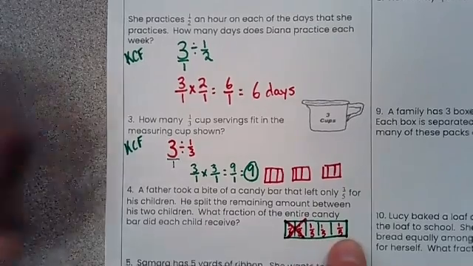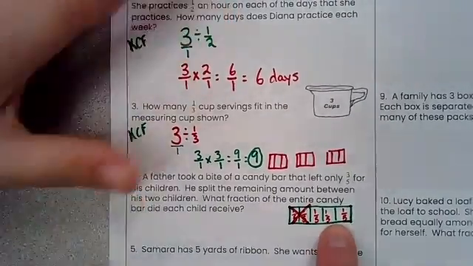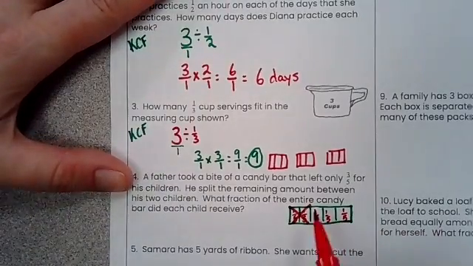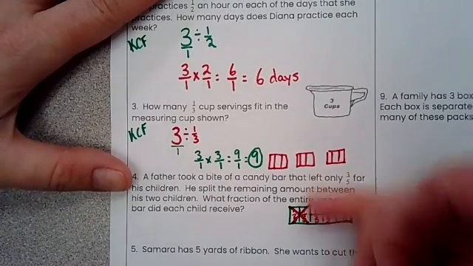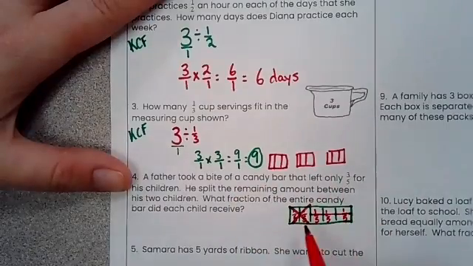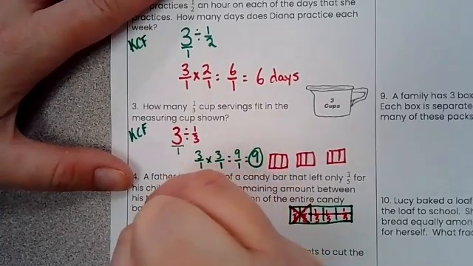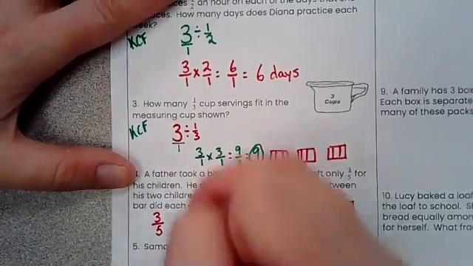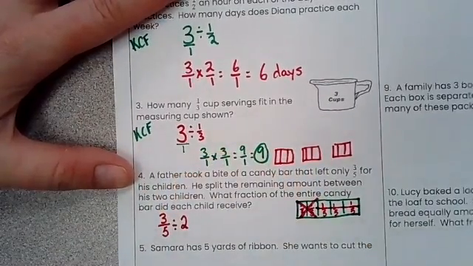You've got 3/5 left. And he's splitting this right here between his two children. So you can take a little line and divide it because he's going to split that between his two children. So what fraction of the entire candy bar is that? So you can draw a little line out here just like this. So you're taking 3/5, that's what you actually have in your hand, and you're dividing it between two children.